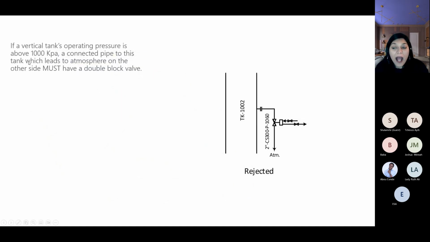Now why is defining entities and relationships in a graph important? Let's say I have an instruction like this for my quality control, where I'm talking of a vertical tank: if the operating pressure is above 1000 kPa, then a connected pipe must have a double block valve, right? When I'm reading a drawing and I want to do quality inspection of parts, I read this rule, which is defined by my engineers or my operating manual, saying that if a vertical tank's pressure is above 1000 kPa, then it should have a double block valve.